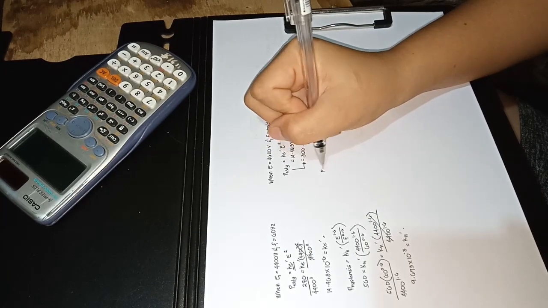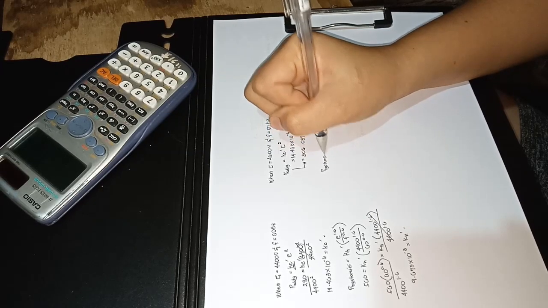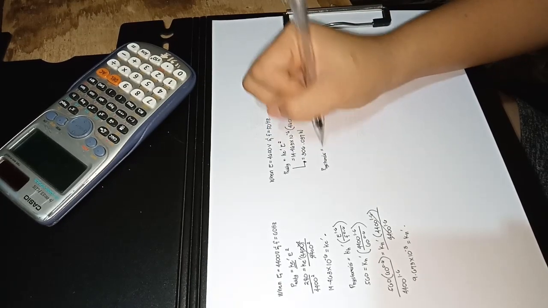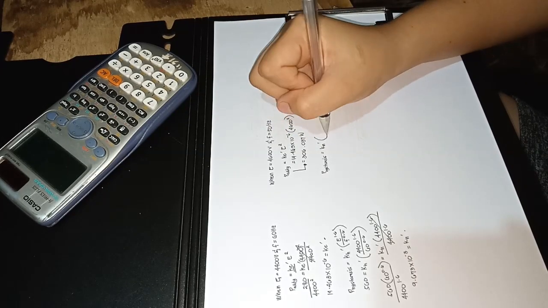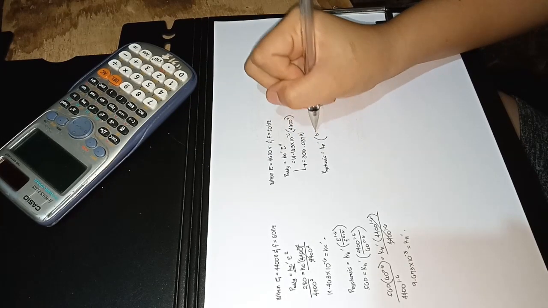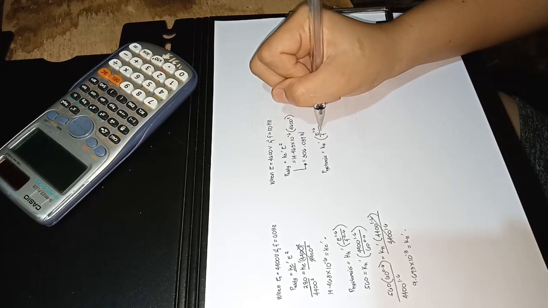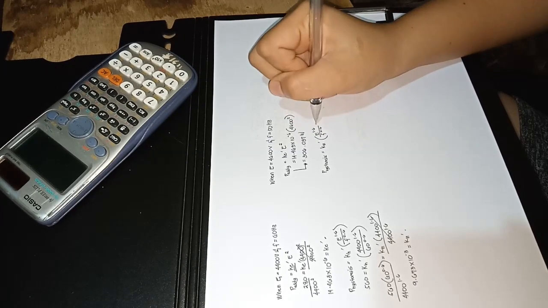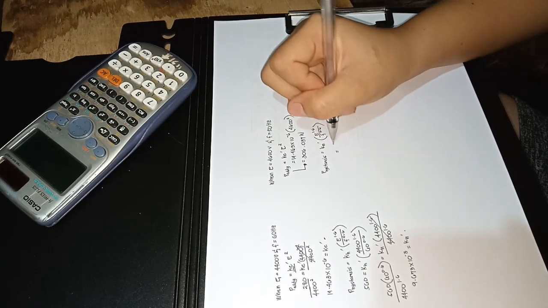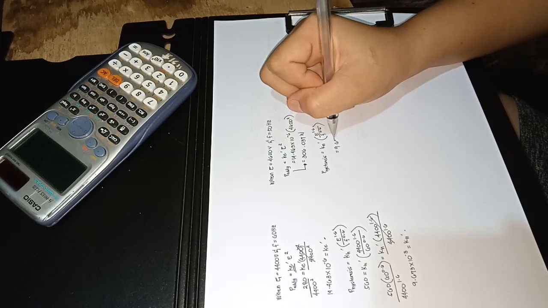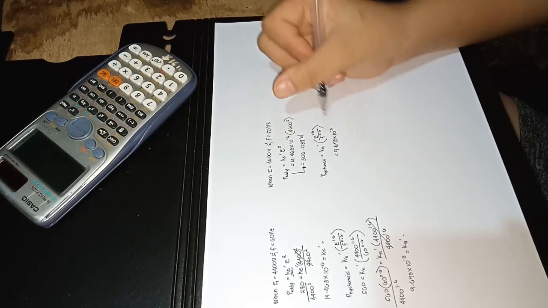Same formula for hysteresis loss. Hysteresis loss is equal to Kh times E raised to 1.6 over f raised to 0.6. Substitute the value, 9.673 times 10 raised to negative 3.